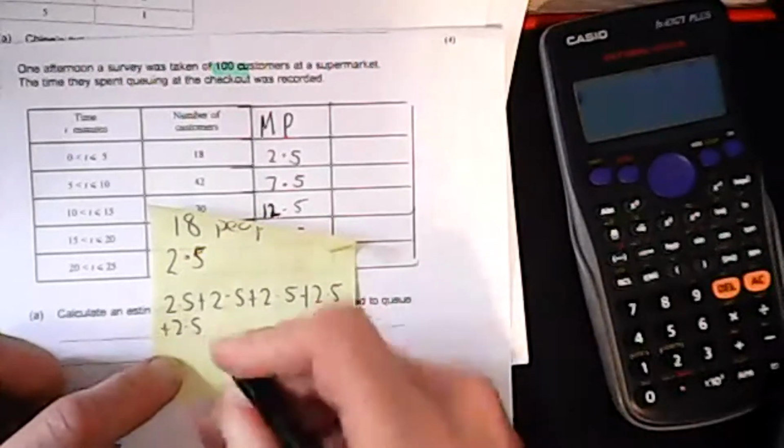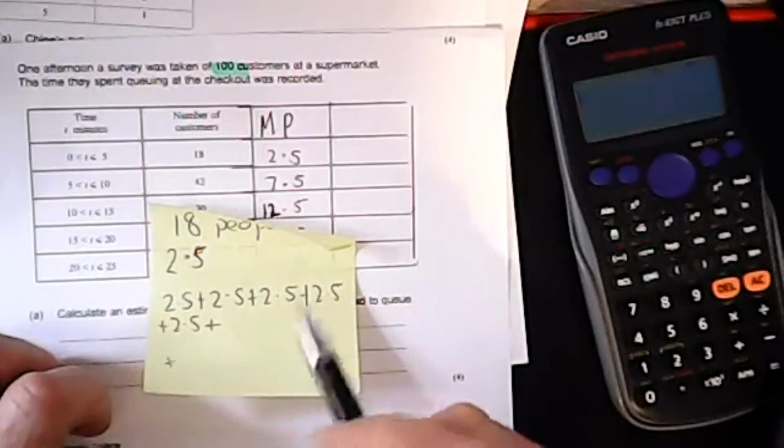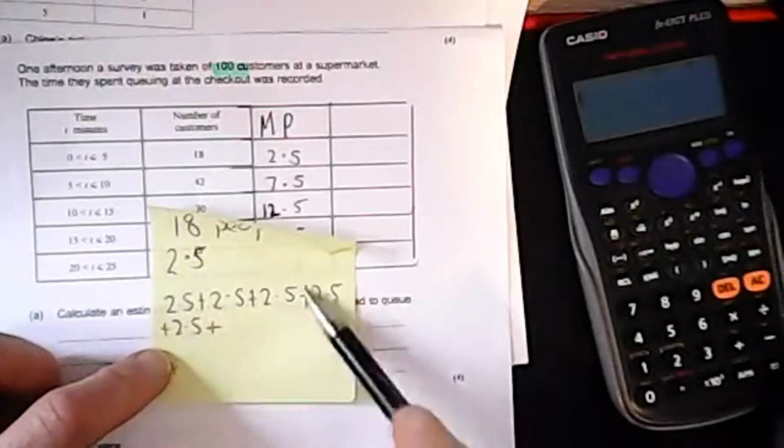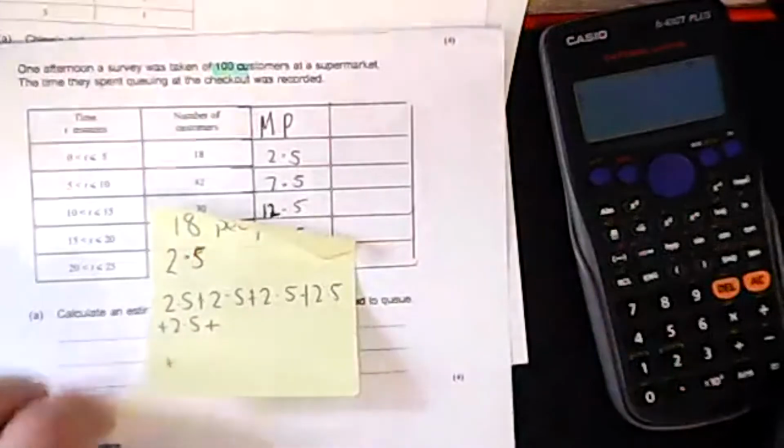So next question for you guys, please type in what a shortcut would be for doing 2.5 add 2.5 add 2.5 18 times.